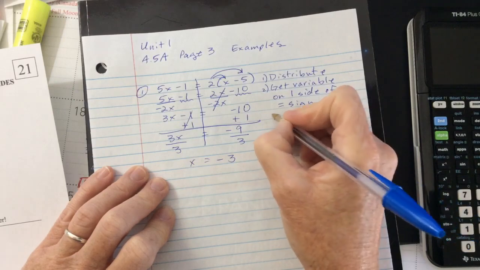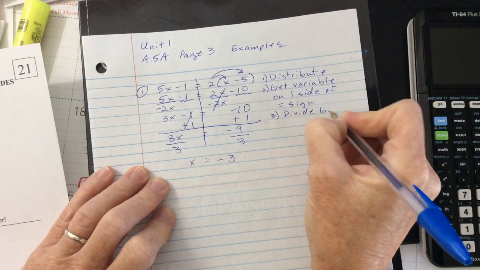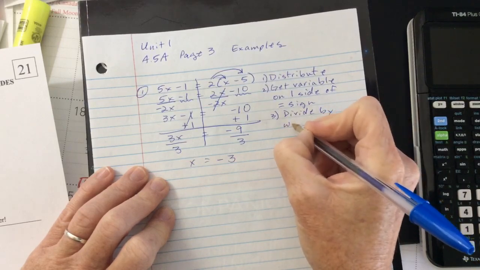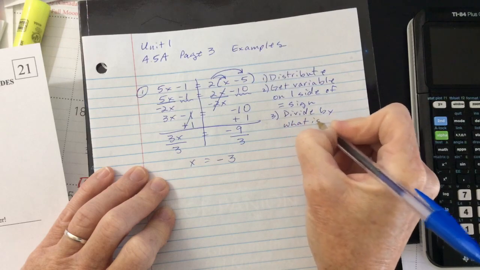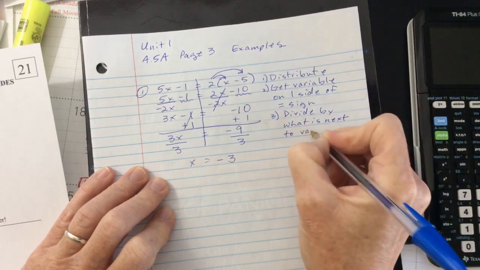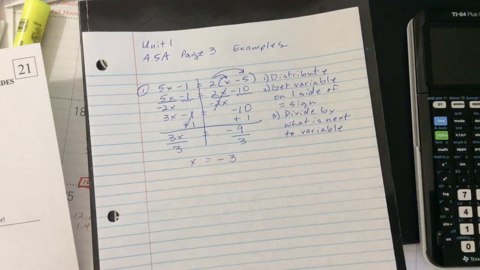We divide by what is next to the variable. Okay? I won't write that down each time.